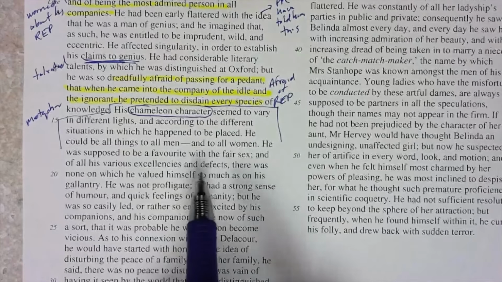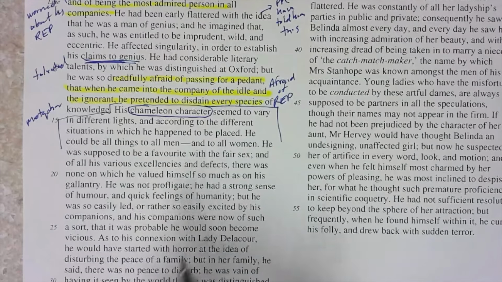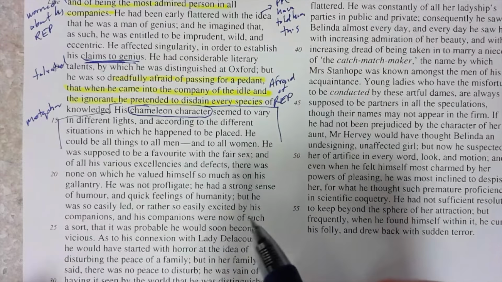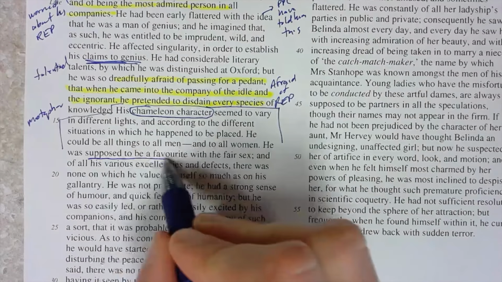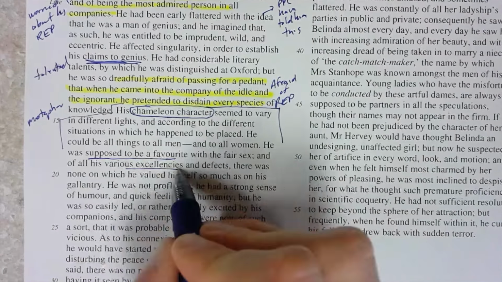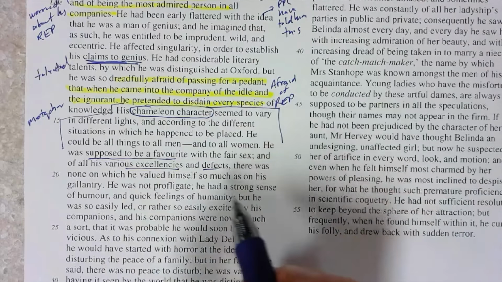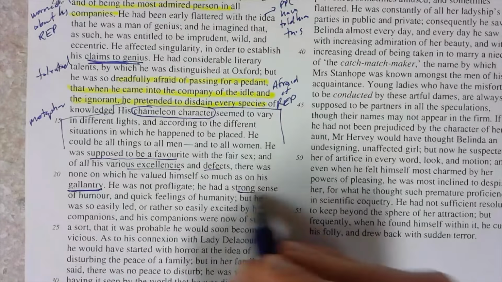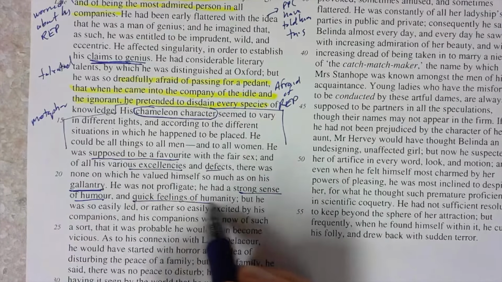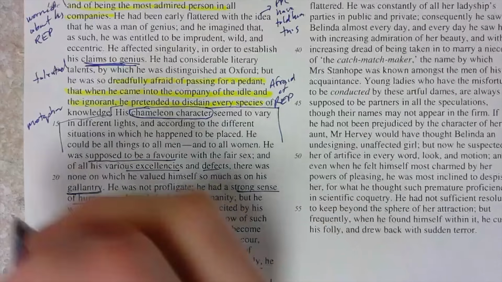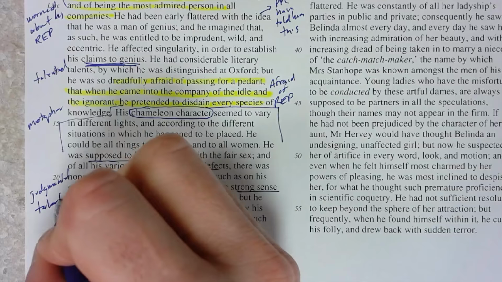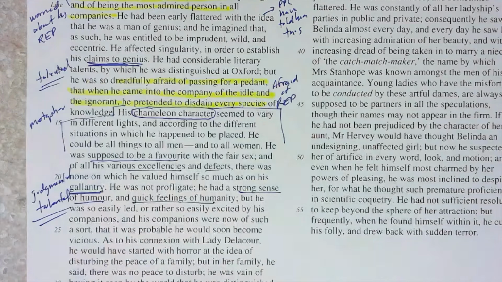He was supposed to be a favorite of the fair sex, and of all of his various excellencies and defects, there was none of which he valued himself so much as his gallantry. So I will say, it sounds like he's a pretty talented individual, right? He was supposed to be a favorite, so he's probably good looking. He's got various excellencies, although some defects. He prides himself on being gallant, right? He was not profligate, so he had a strong sense of humor, quick feelings about humanity. So again, I'd say he's probably a little judgmental of other people. But again, he is talented. I think that's going to be really important. That's the second time now that we've noticed that he's talented.